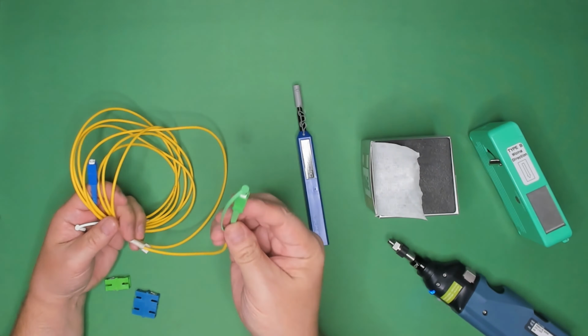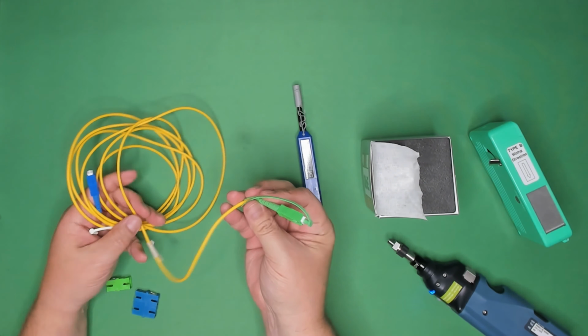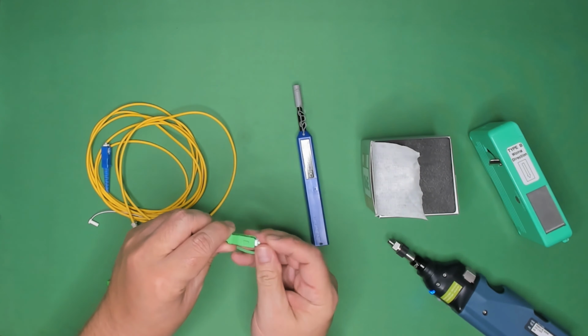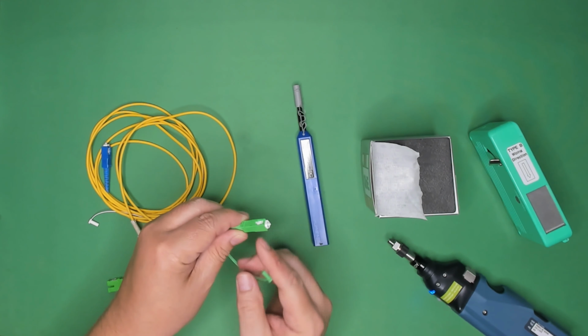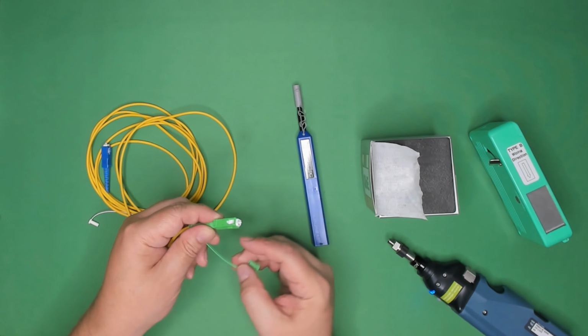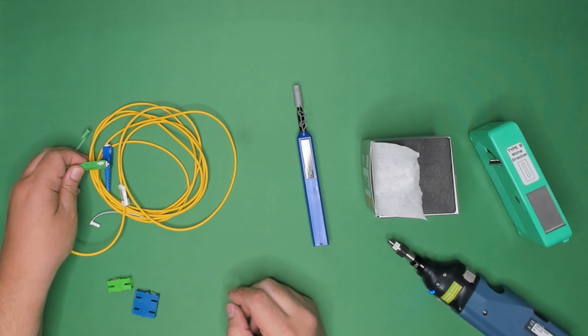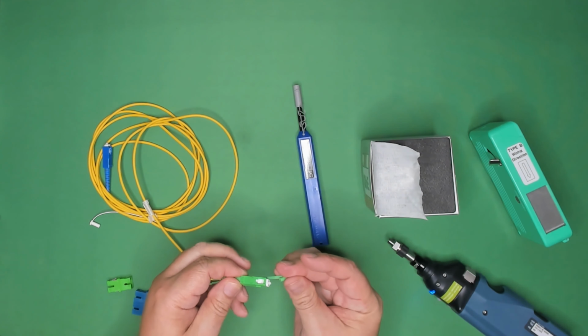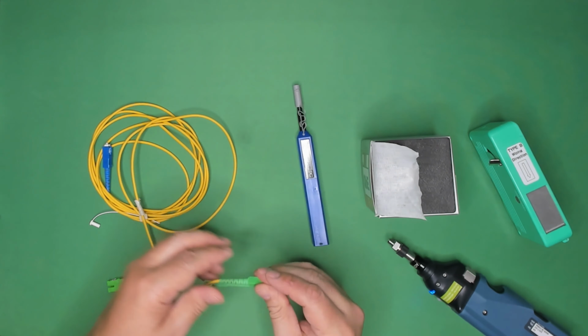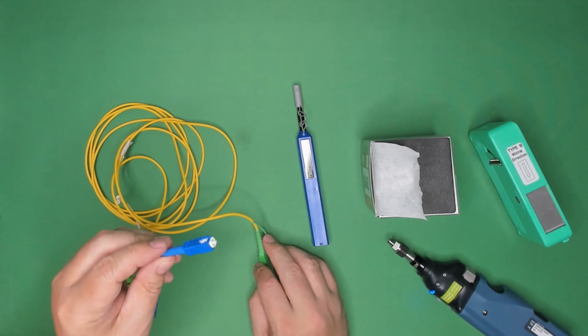So the green connector here, this is APC, or angled physical contact. It'll be hard to see here, but there is an angled, 8-degree cleave on this connection. So you must plug a green into a green. You should never plug it into a blue connector. You can damage it, right? So that's very important to understand. And then, of course, you have the UPC here, right?